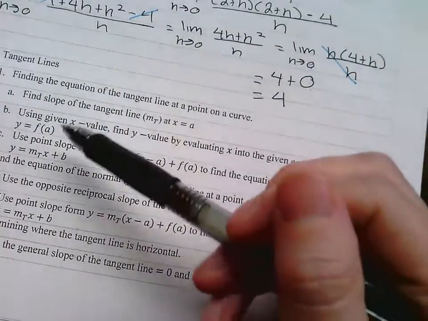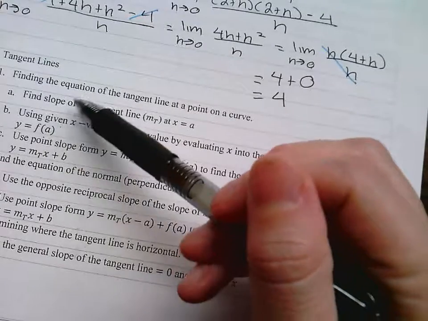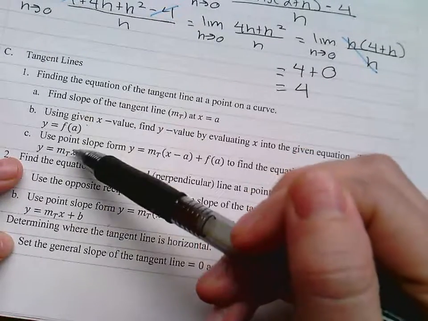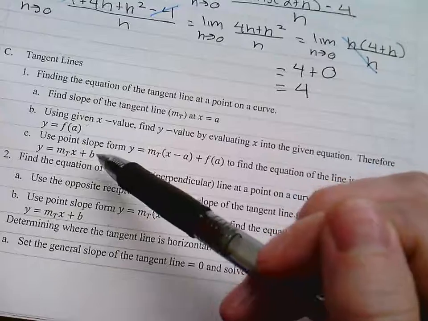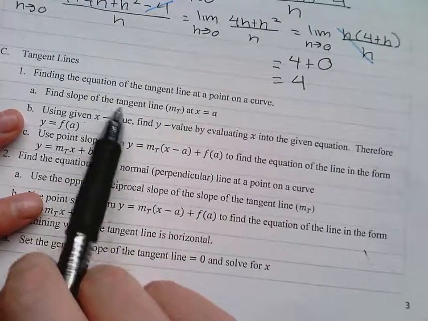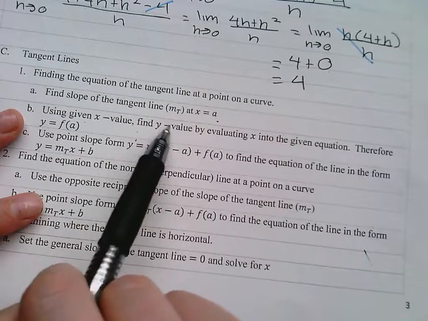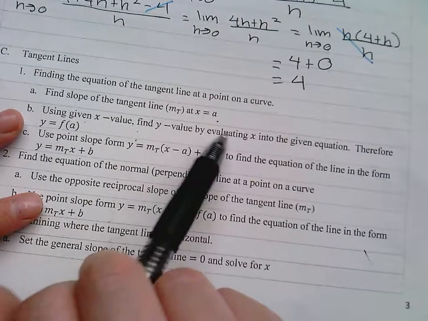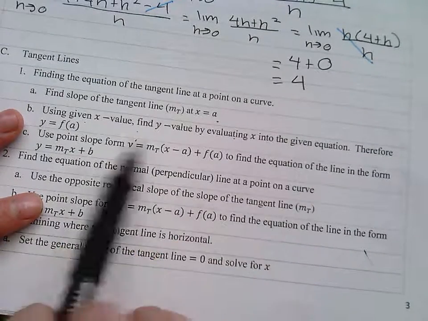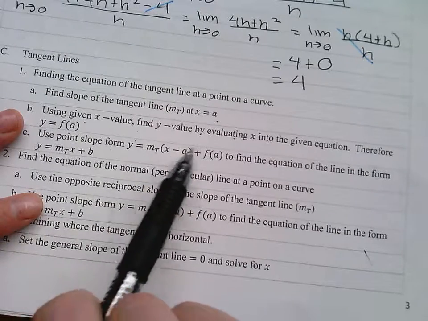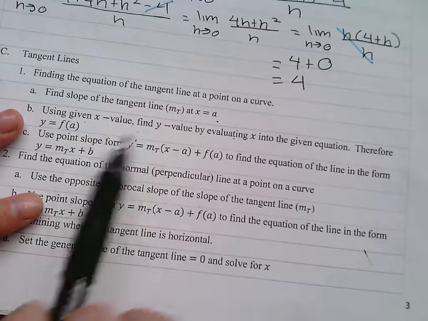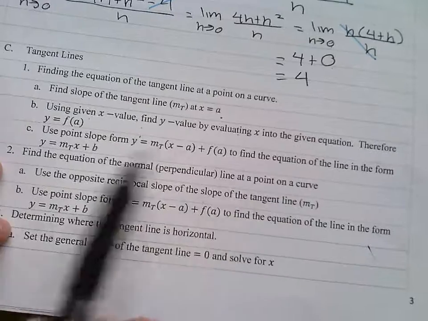Okay, so you could either do B, then A, then C, or you could do it like this. It just depends on what you want to do. So you can find the slope of the tangent line at x equals a. Then you need to find your point of the original function before you find the slope here. And then you can use point slope form, which is obvious.